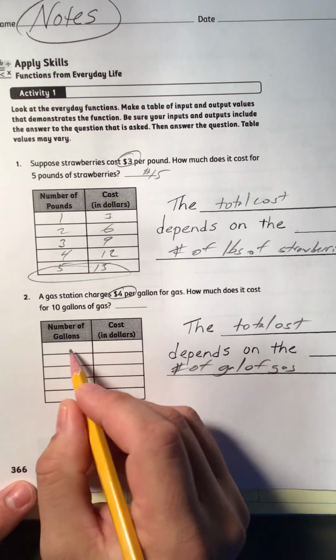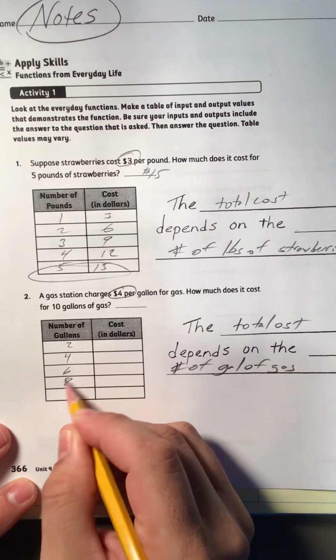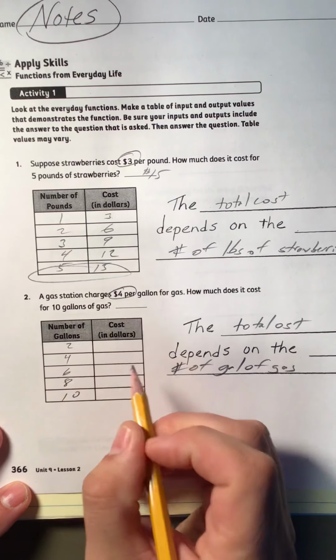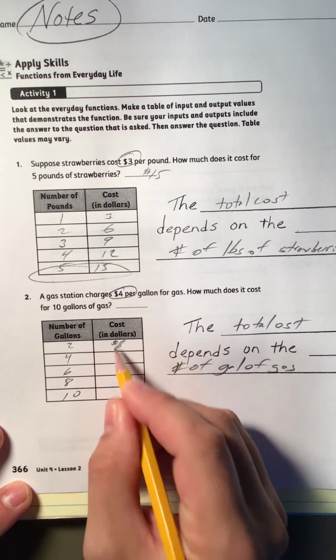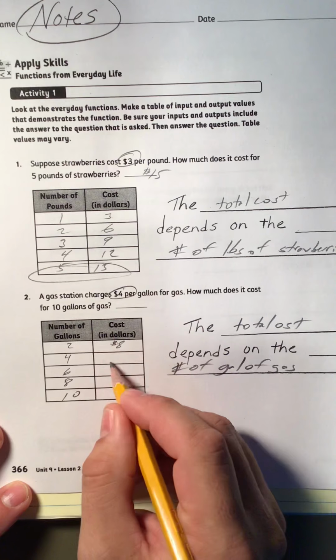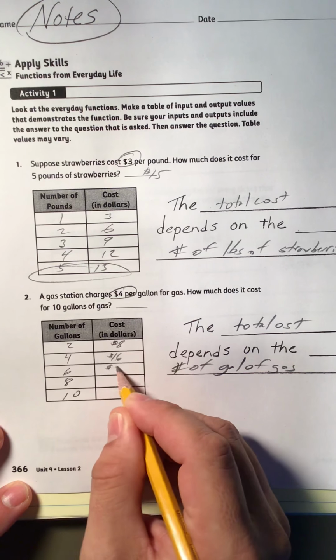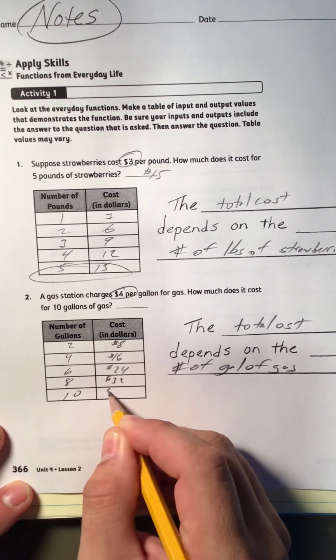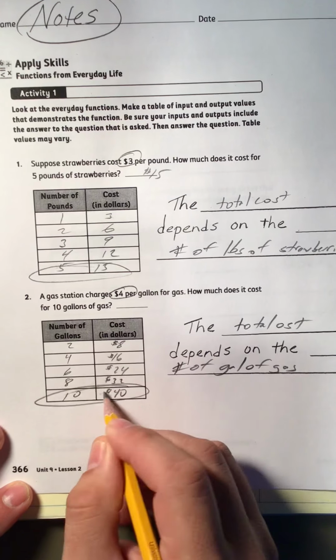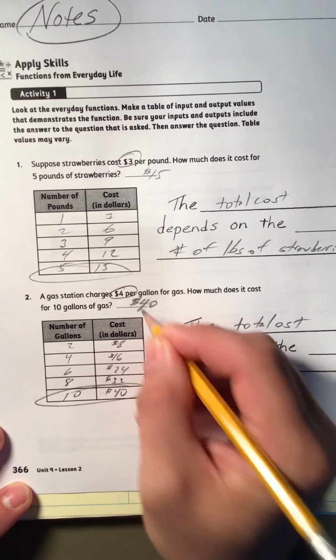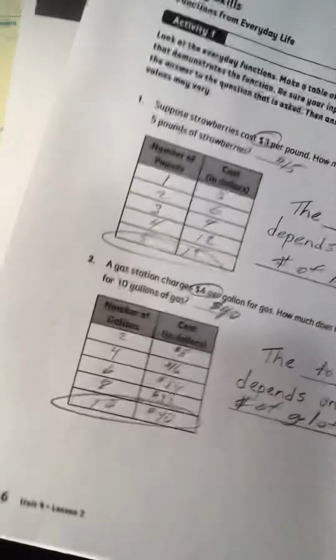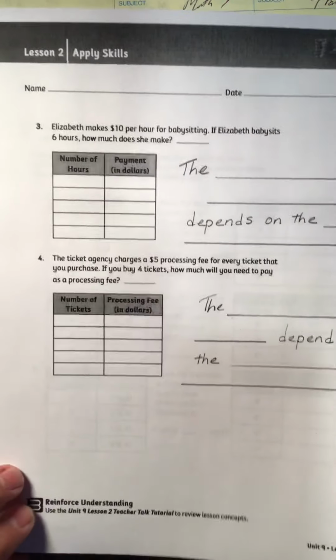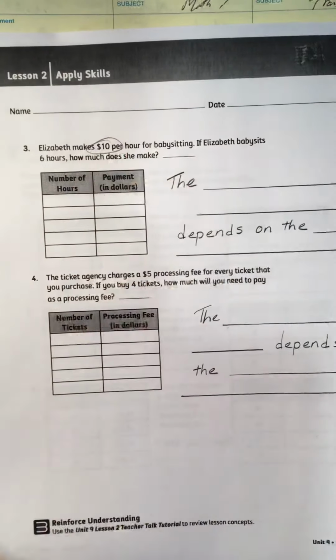Again, the total cost depends on the number of gallons of gas. So I'm going to have to get to 10, so I'm going to go by 2s. 2 gallons at $4 a gallon is going to be $8. 4 gallons at $4 a gallon is going to be 16, 24, 32, and 40. How much does 10 gallons cost? That'll be $40.